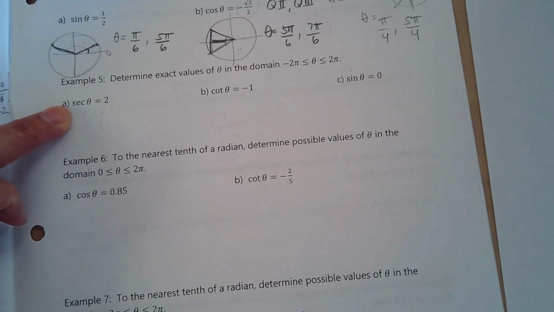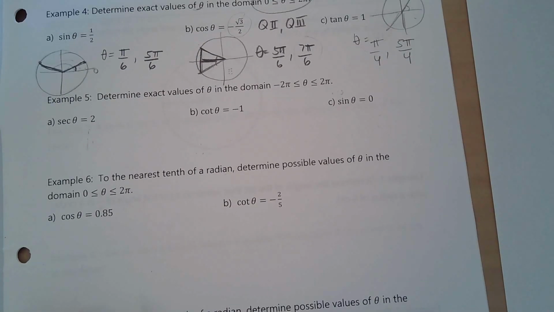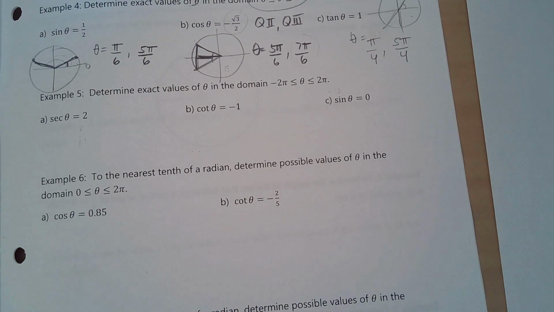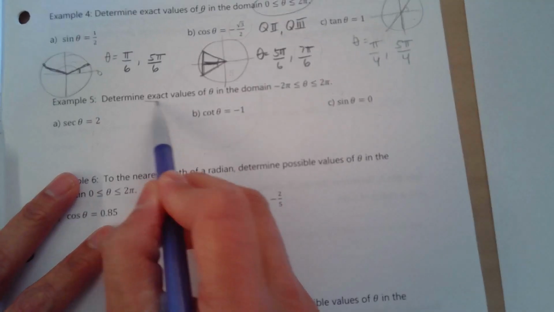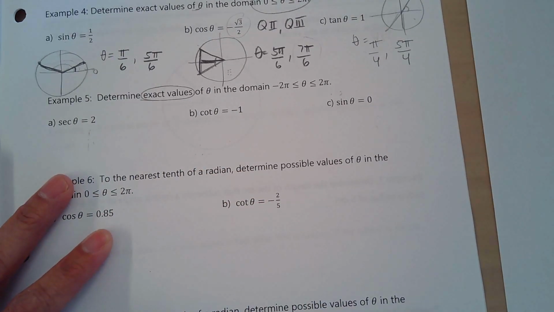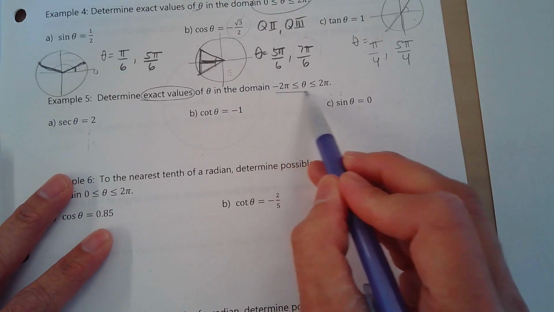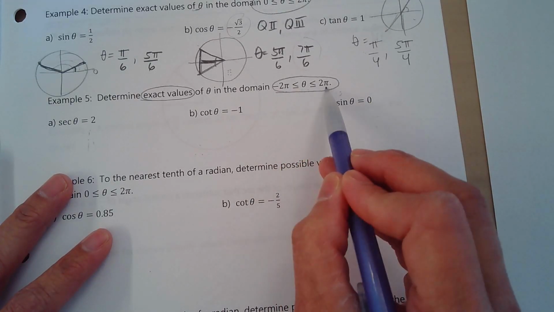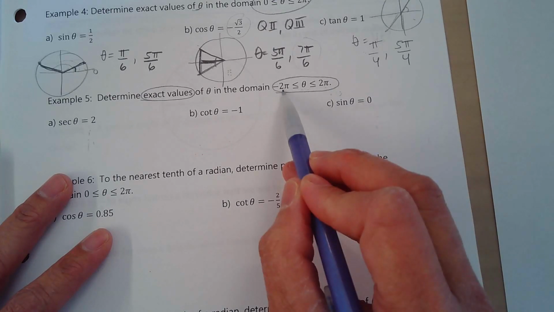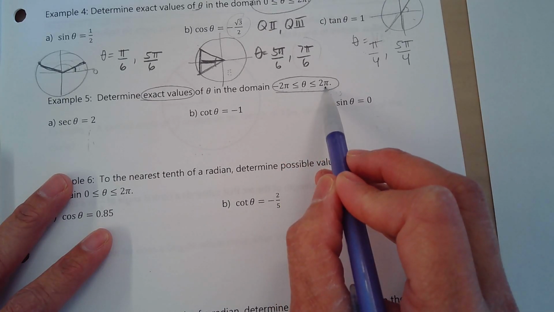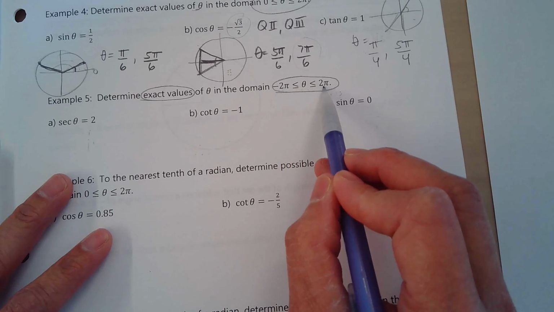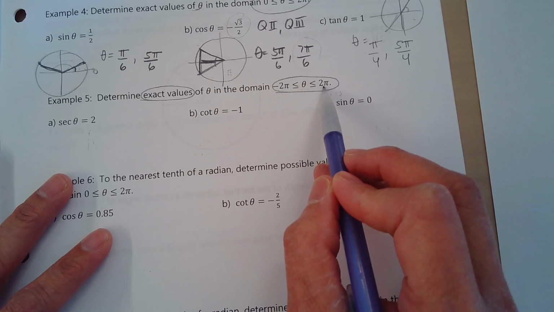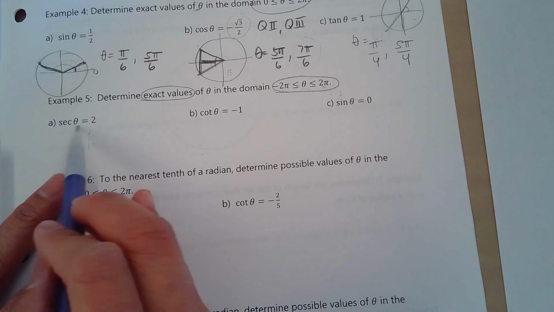Let's try these, example 5. Now they're using exact values, okay? If they want exact values, but this time, the angle is not from 0 to 2 pi, it's going to be from negative 2 pi to 2 pi. Okay, so let's see here.